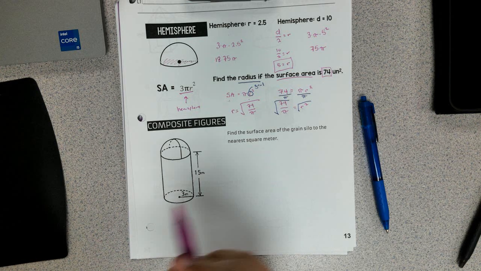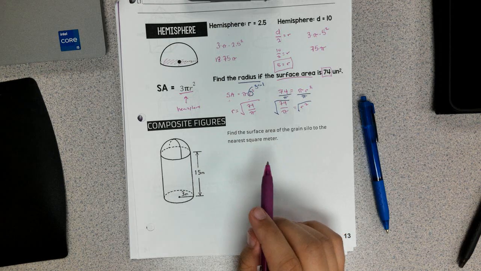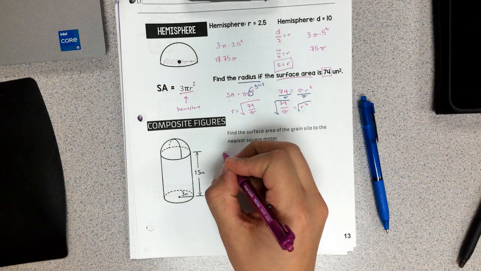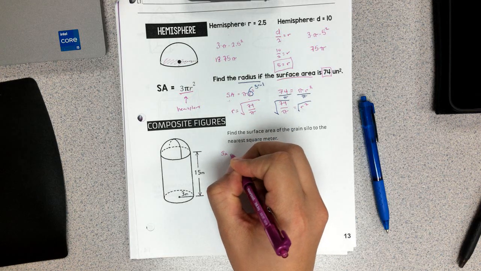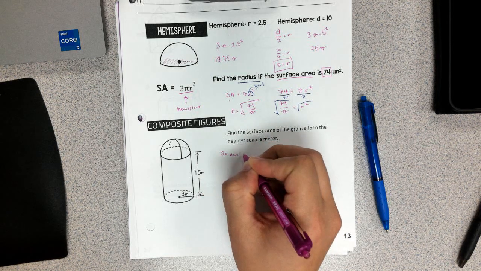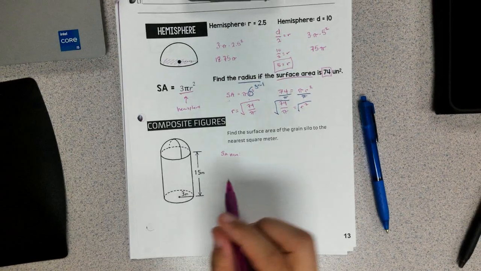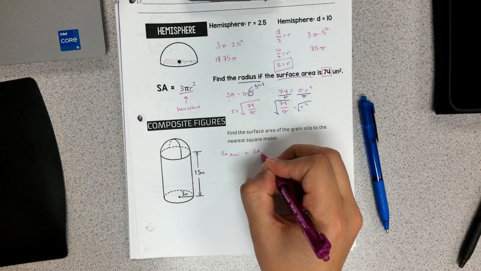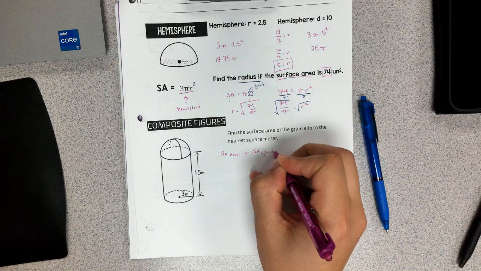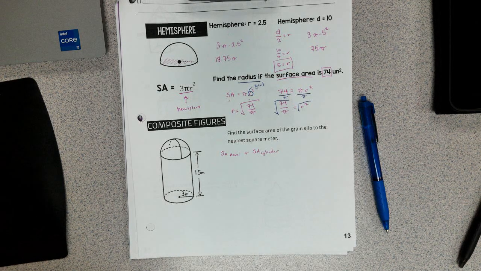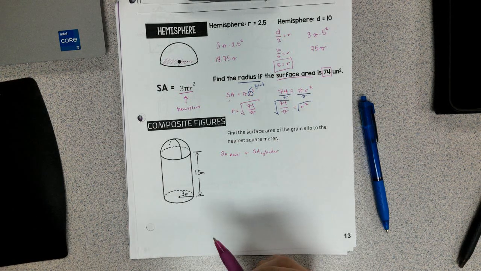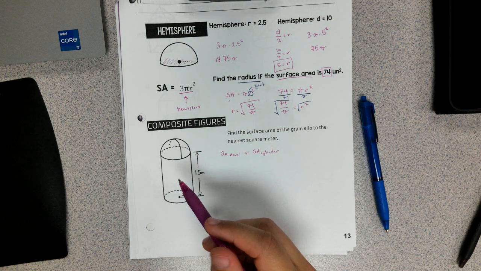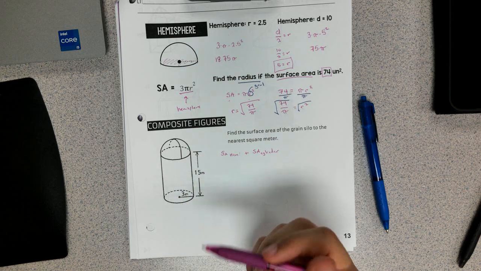Okay? So the first thing we have to notice is that I have a hemisphere, so I need the surface area of a hemisphere. And I also have a cylinder. But the other thing we have to think about is if I were to paint all of this, that's surface area. So I want to paint every side.